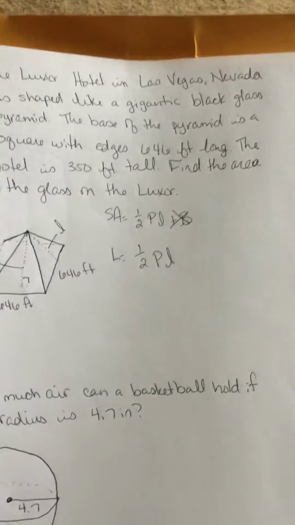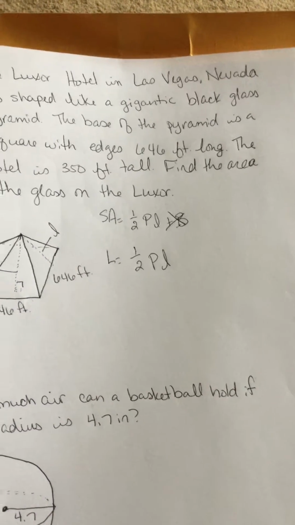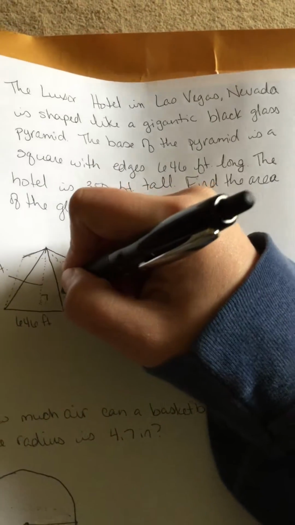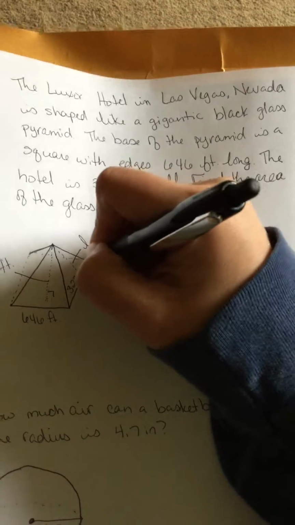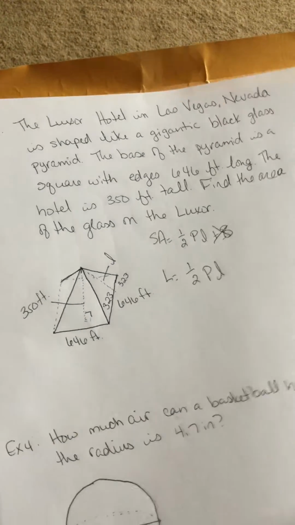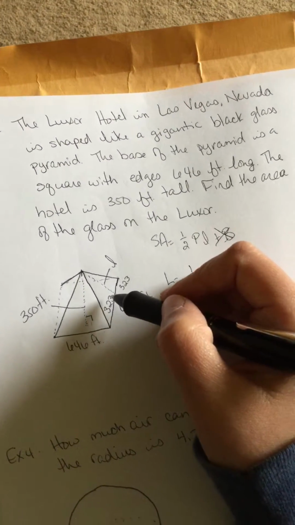I didn't actually halve it. I just did 1/2 of 646 when I wrote it down. So if this splits this in half, each side is 323. So to find L, we have to use the right triangle here.